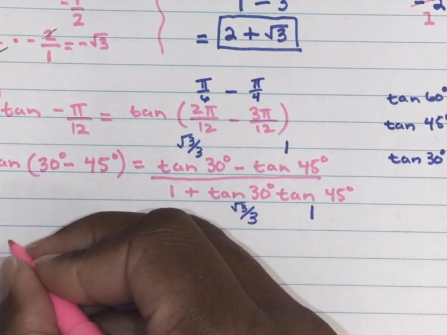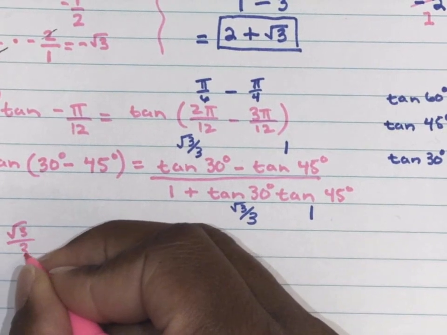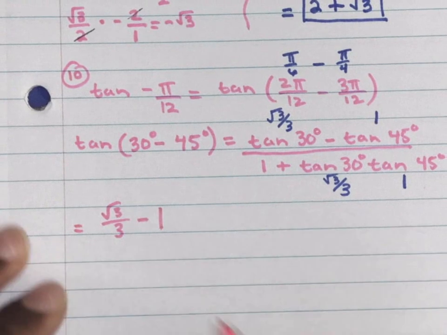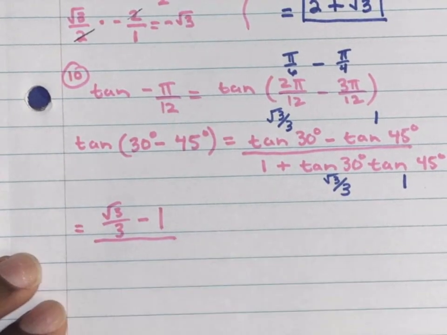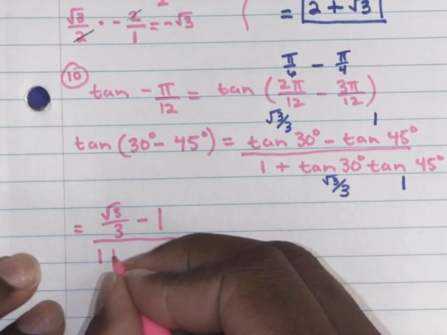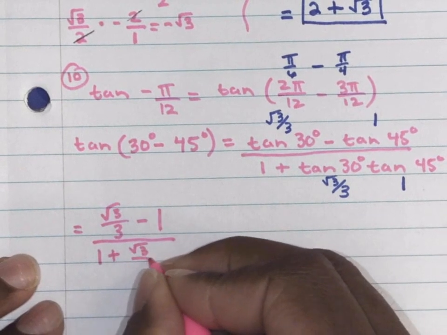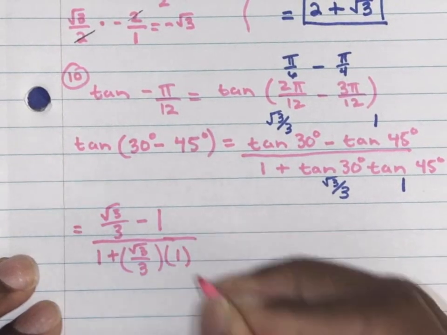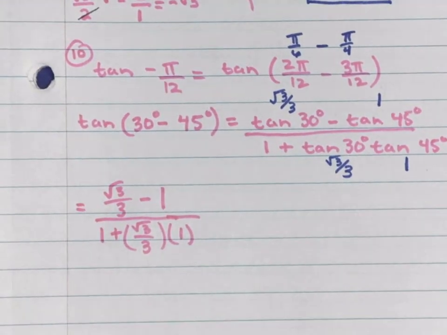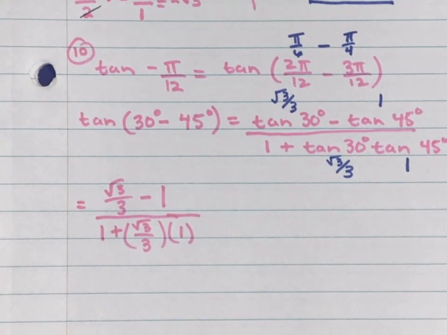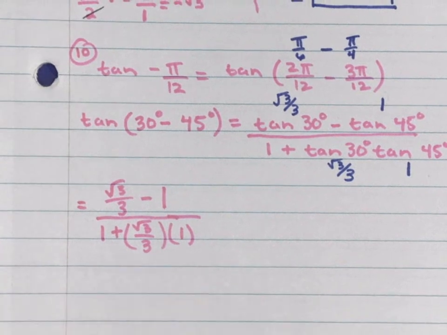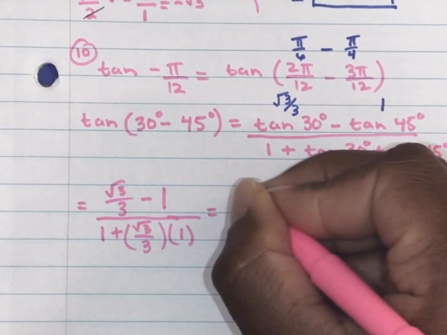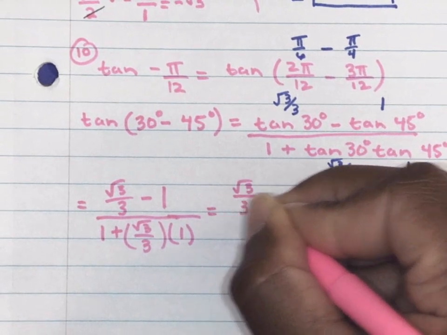All right, so I got root 3 over 3 minus 1 for tangent of 45 divided by 1 plus root 3 over 3 times 1. So we multiply these two together, we just get the square root of 3 over 3. So let me write that so it'll look a little cleaner.